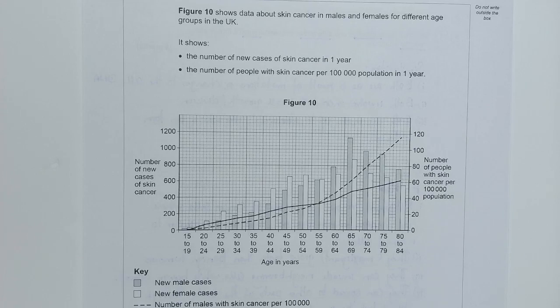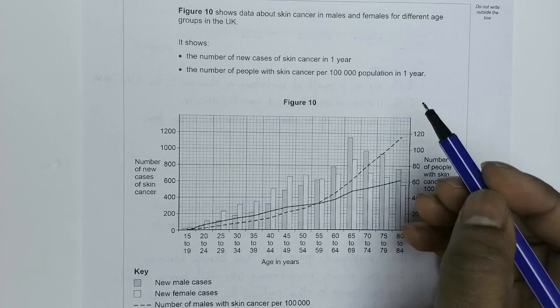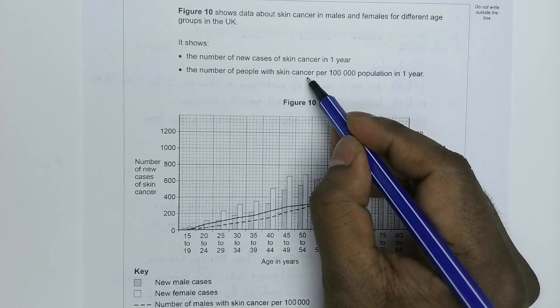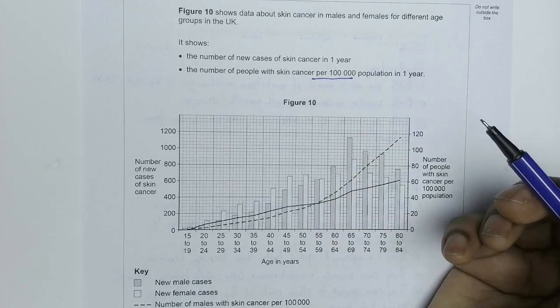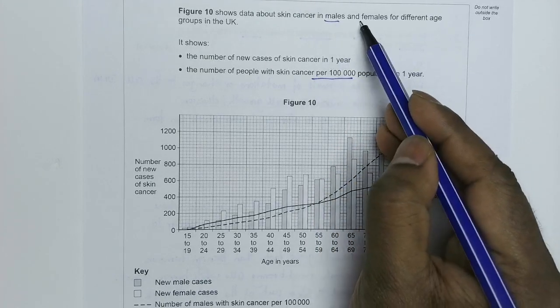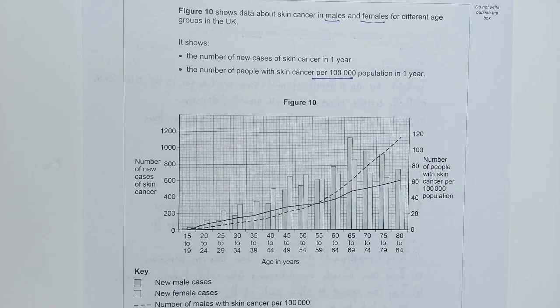Before question 5.2, they have given us figure 10, which shows data about skin cancer in males and females for different age groups in the UK. It shows the number of new cases of skin cancer in 1 year, and the number of people with skin cancer per 100,000 population during this 1 year. So per 100,000 they're showing for males and in females. So let's look at the bar graph.